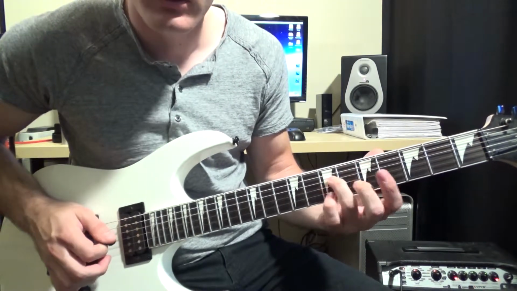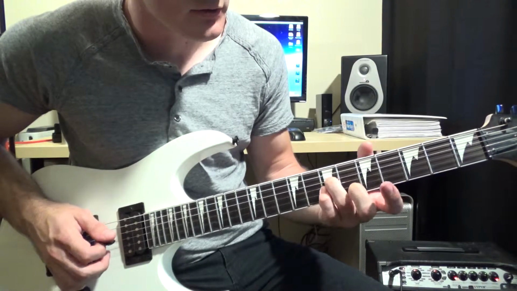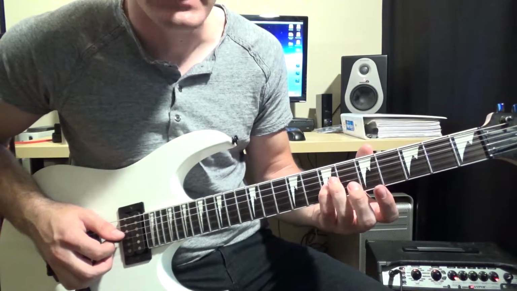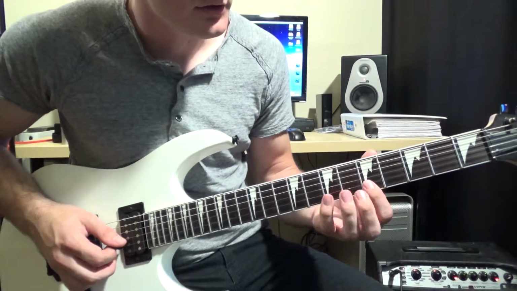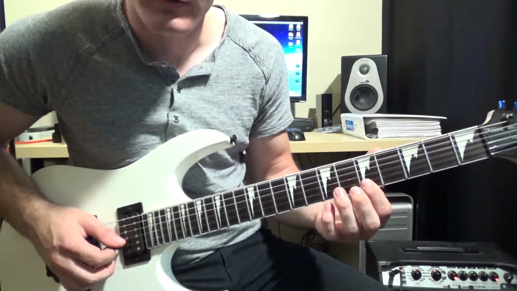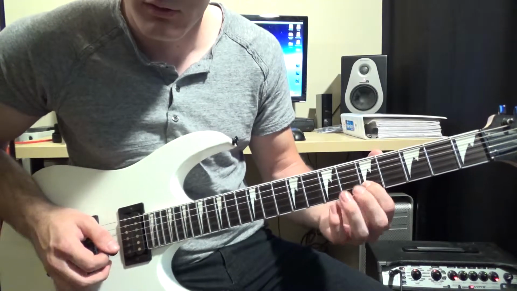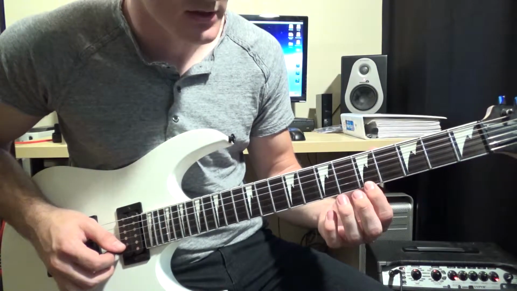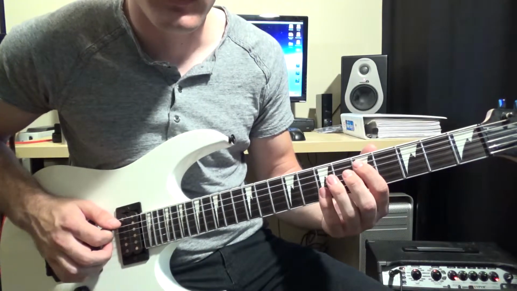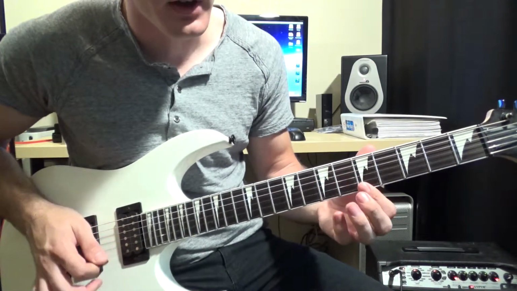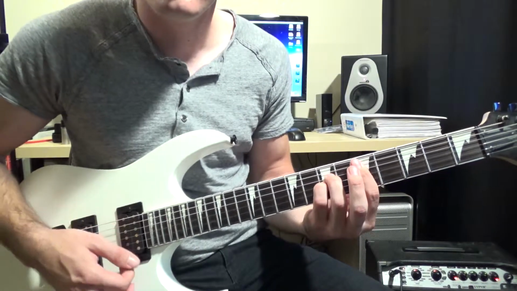Then you're going to have A, 7th fret on the D string. And you're going to have D, which is the 7th fret on the G string. Then you're going to have E, which is the 5th fret on the 2nd string. And then you're going to have A, which is the 5th fret on the 1st string. So it's 5th, 7, 7, 5, 5. It's going to sound something like this.